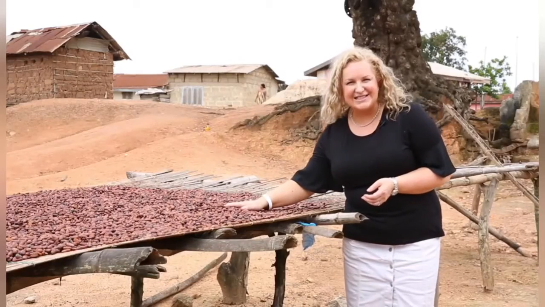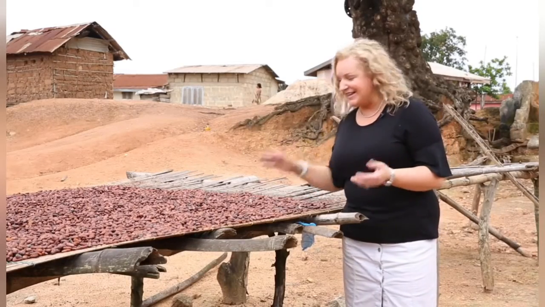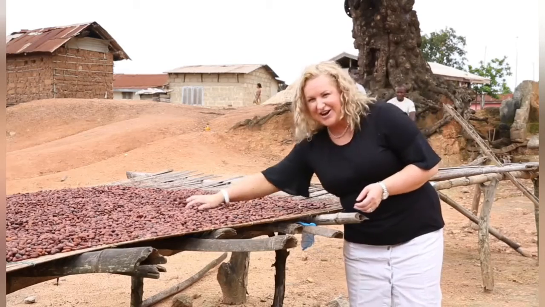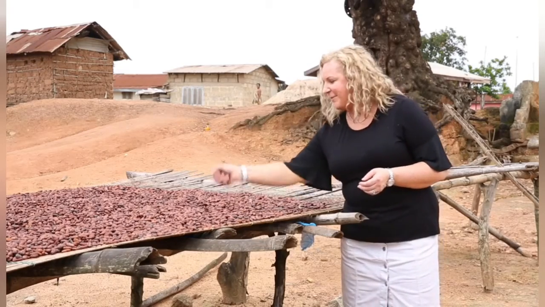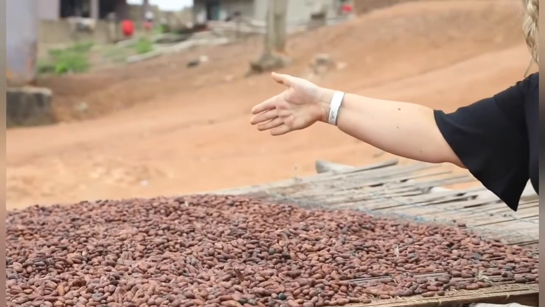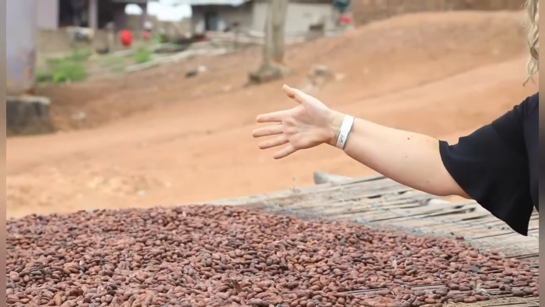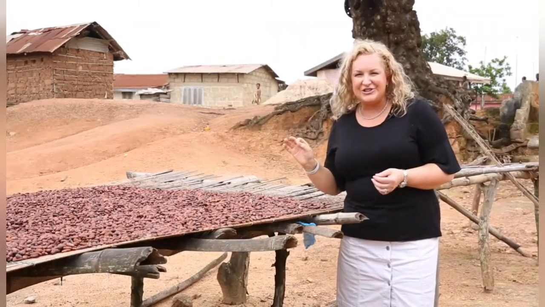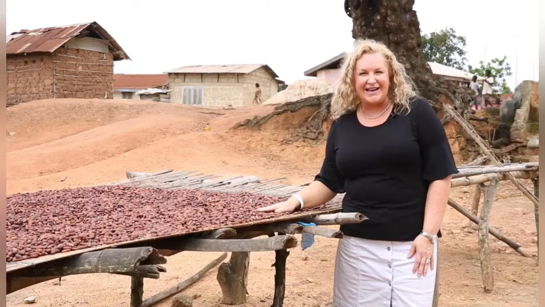These beans are now 6 days old, and you can see that the sound gets louder the drier they get. And when I pick them up in my hand, they don't stick at all, which tells me that they're quite dry. These probably need another 2 days before they're ready to be bagged.